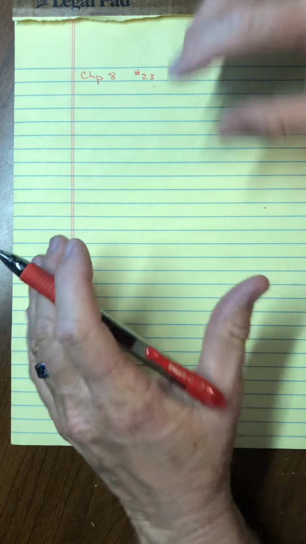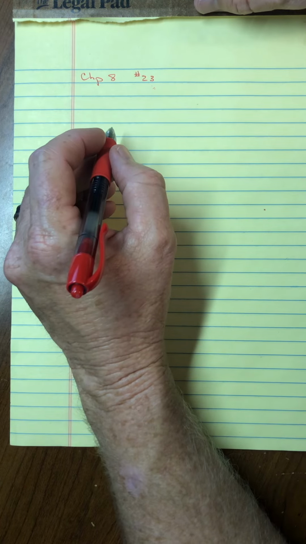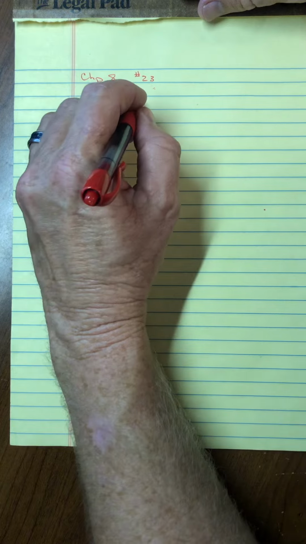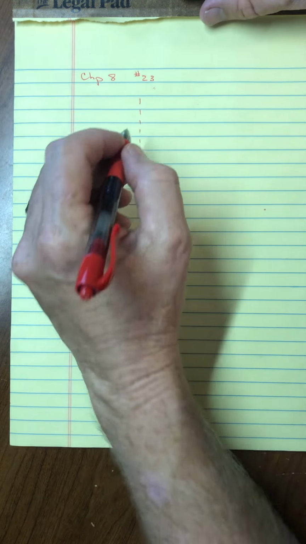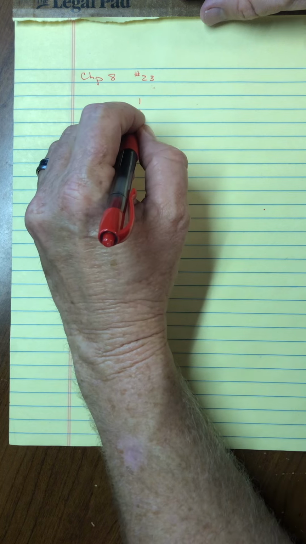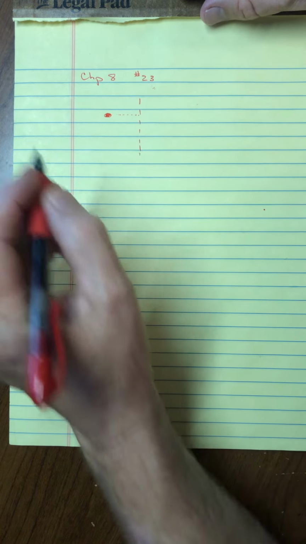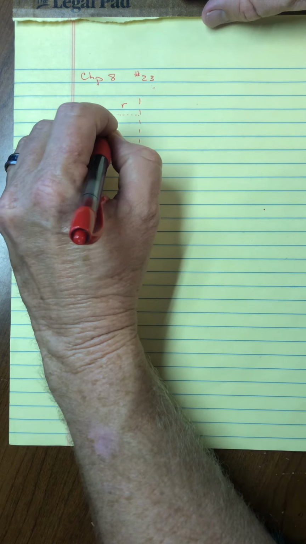Okay, so the lesson here for this chapter was, if you have something that's rotating, maybe I'll make this the axis of rotation, and maybe I just have a little point mass out here, some distance r out, and it's some mass m.